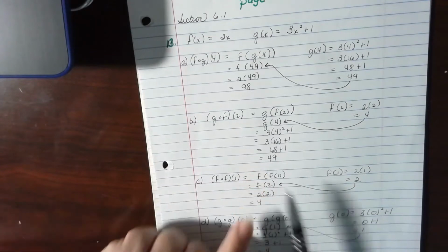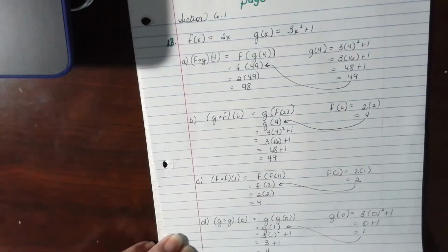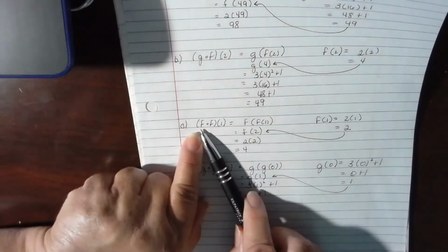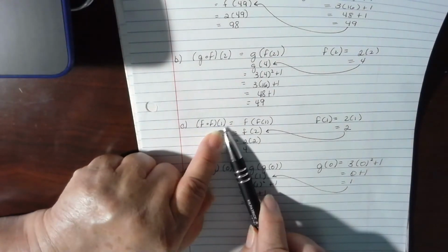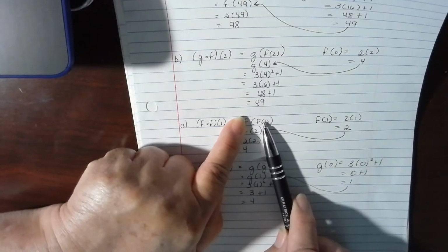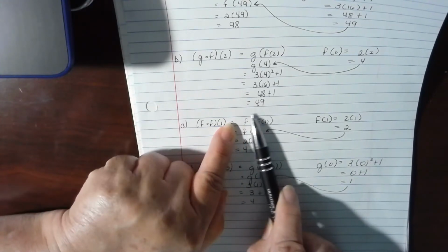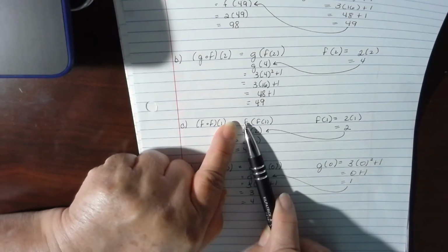You can also do a function composed with itself, and that's what part C is. f composed with f of 1. It means substitute 1 into f, and then take that answer and substitute it into f again.